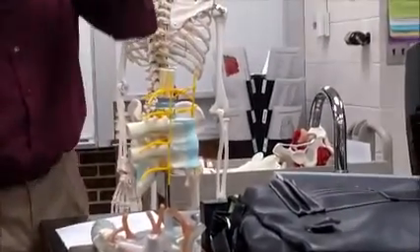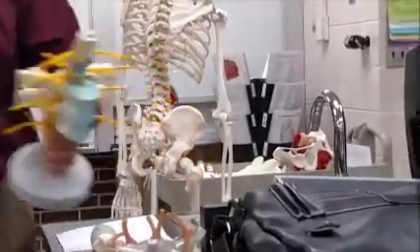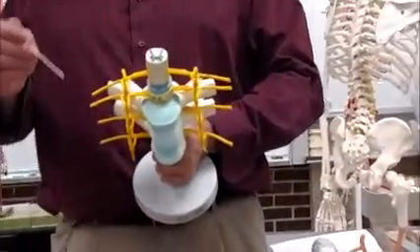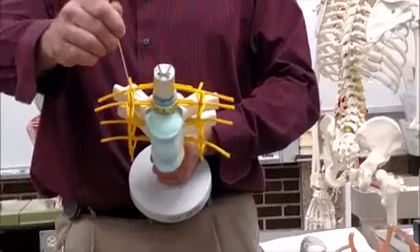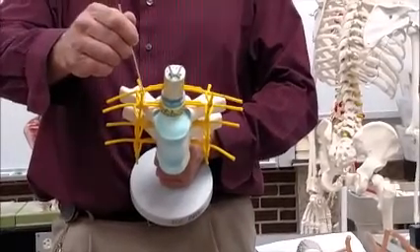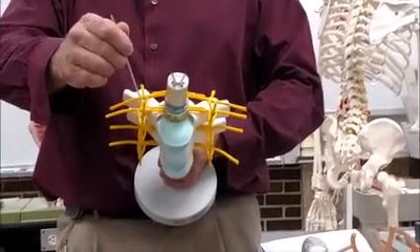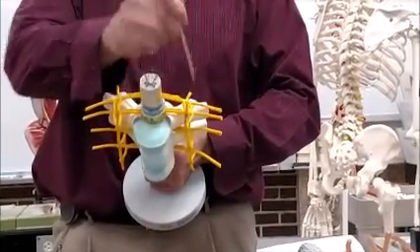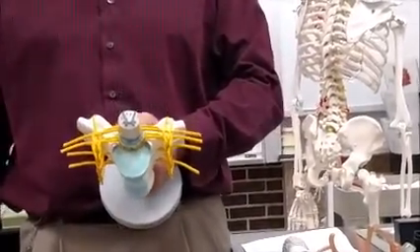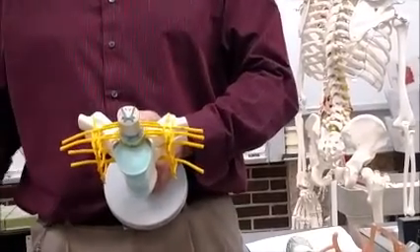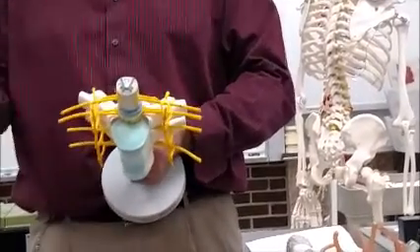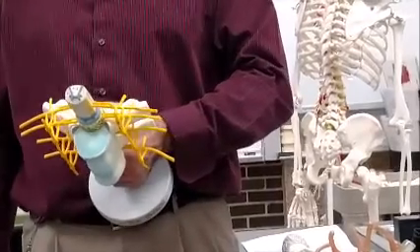Okay, next. You need to know these gray and white rami communicantes again. Remember, the gray ramus communicans is closer to the spinal cord, the white is further. So this is gray, that's white. This is gray, that's white. Any questions about that? You needed to know it for today, and now you need to know it for next week again.